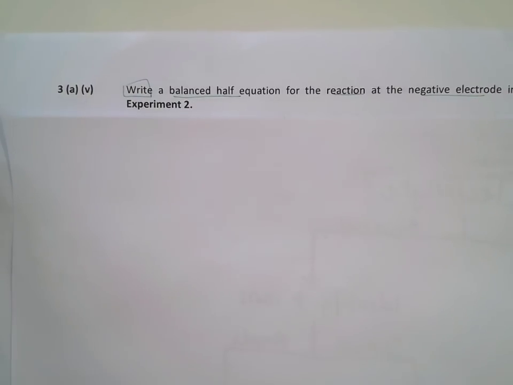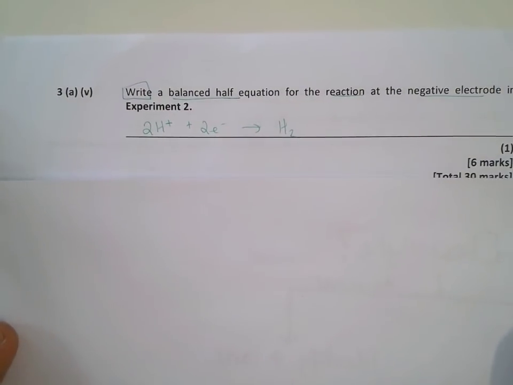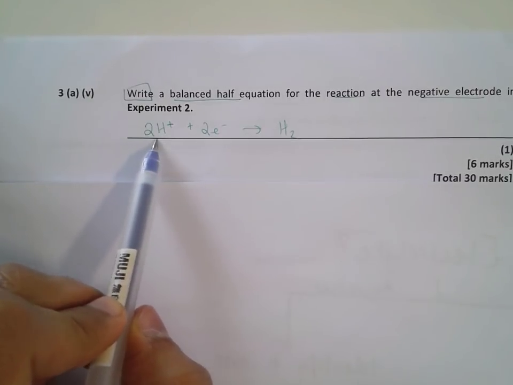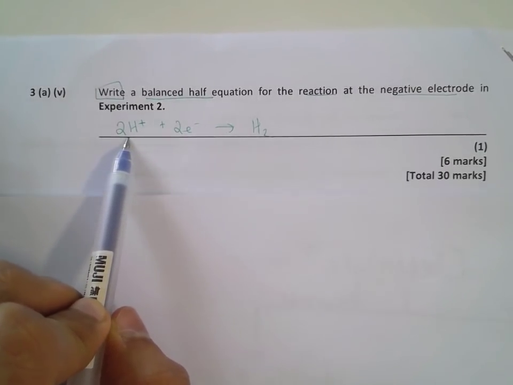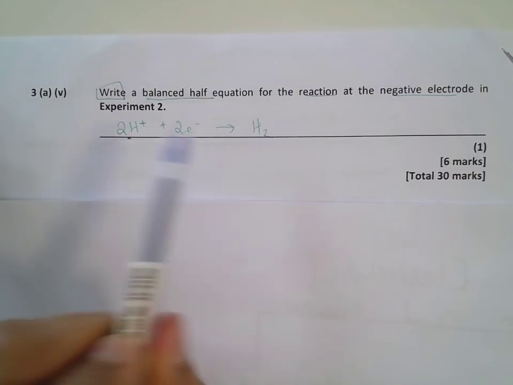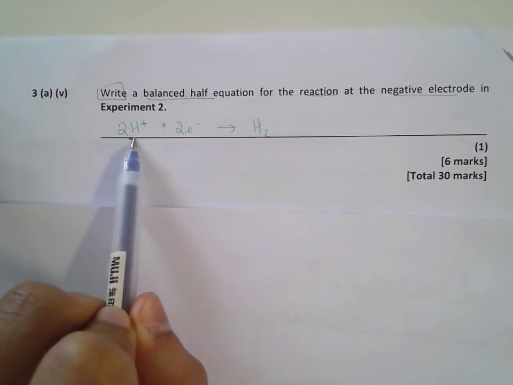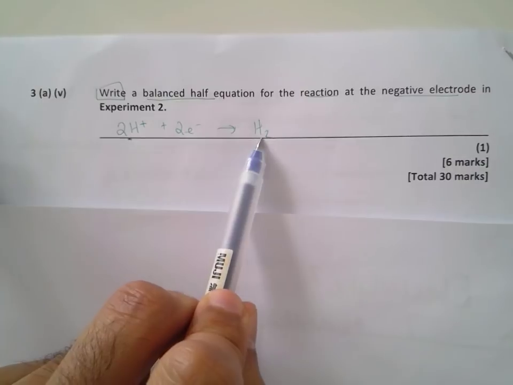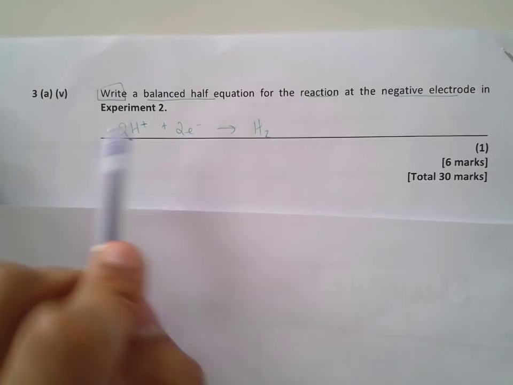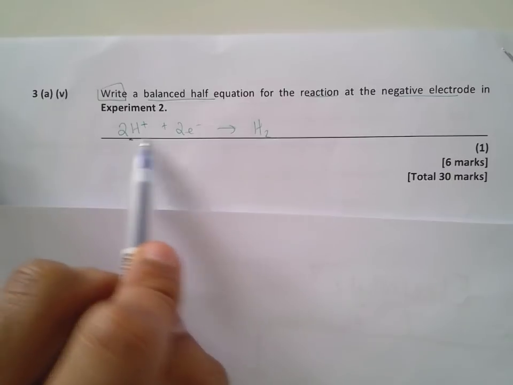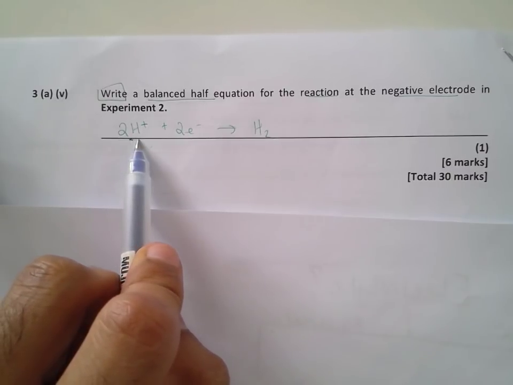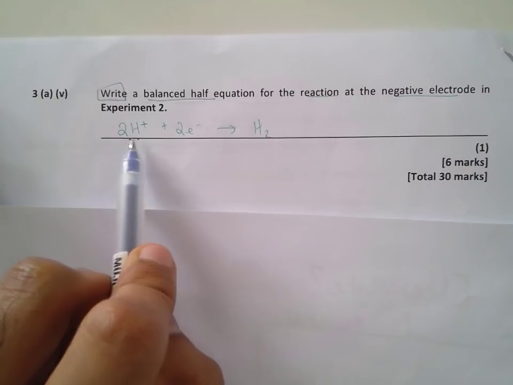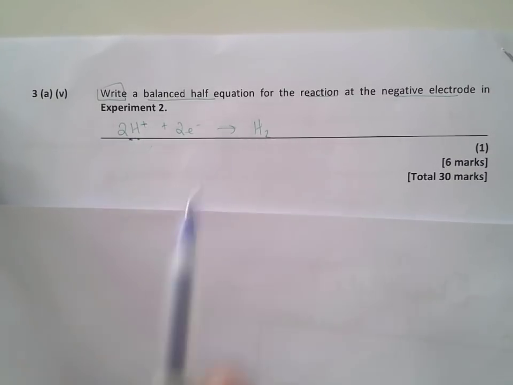Final question, you need to write the balanced half equation for the reaction at the negative electrode in experiment 2. If we look at the negative electrode in experiment 2, we know that there are hydrogen ions and sodium ions present, but we know that hydrogen is produced, so this is the half equation we should use. This is one you should know off by heart: two hydrogen ions, because hydrogen gas is H2, it's diatomic, and therefore we need to add two electrons to the hydrogen because it is gaining electrons. Because if you remember OIL RIG, oxidation is loss, reduction is gain. The hydrogen ions are being reduced to form hydrogen gas.